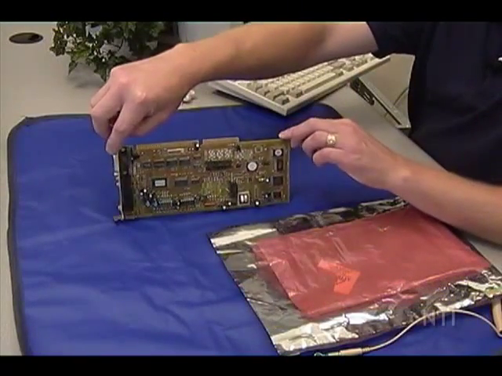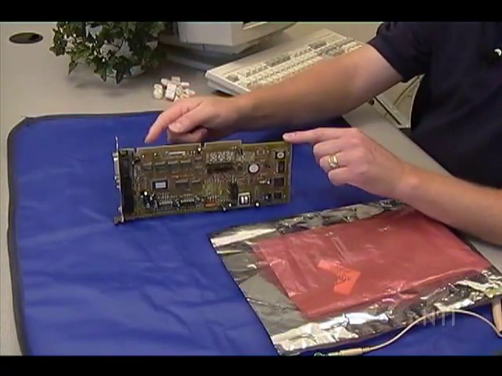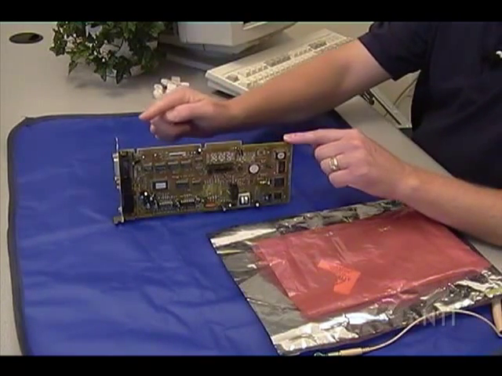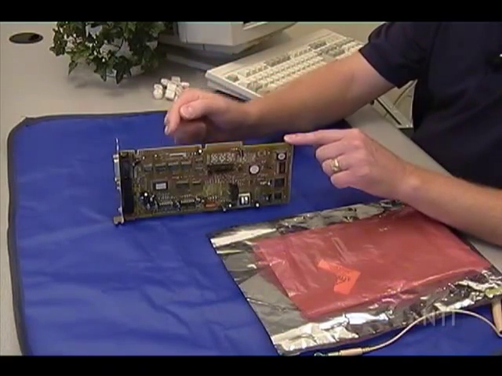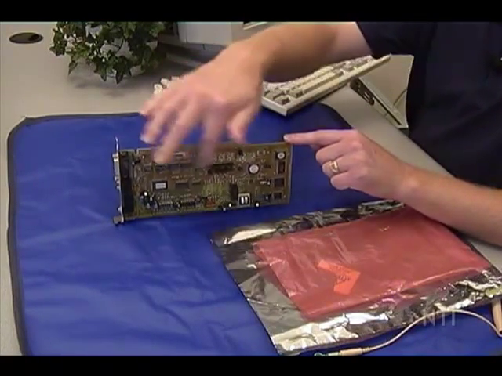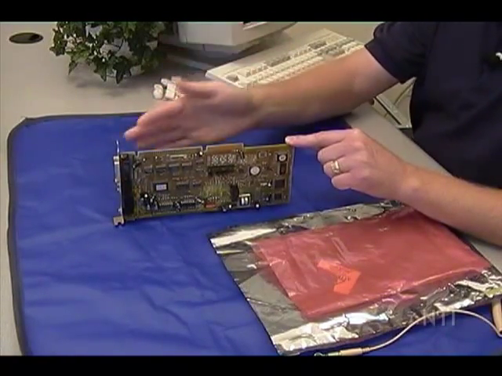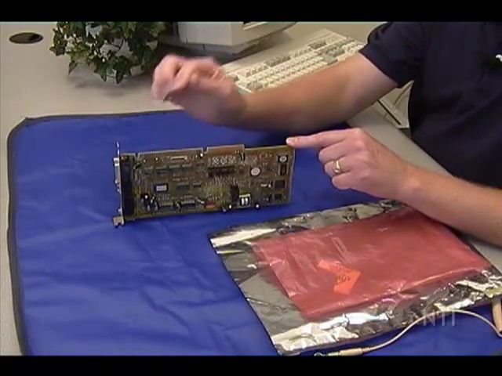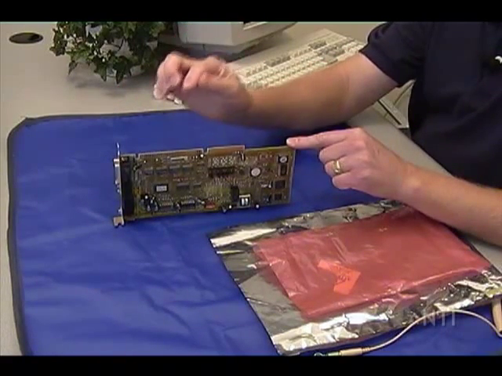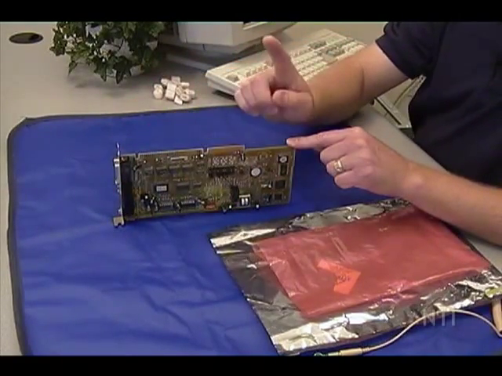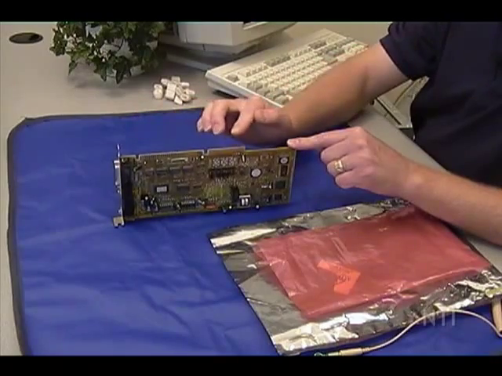Rule number 2, never touch the leads on an expansion board. As you can see right here, I have an expansion board. This happens to be an audio card. Along here are a series of leads that are used to connect it to the motherboard. The reason I don't want to touch any of these leads is simply because they are direct electrical pathways into the various circuitry and components that make up the soundboard. If I have a static charge build up on me and I reach down and touch one of those leads, I just shot a very high voltage discharge right into the componentry and the circuitry here on the board. So remember rule number 2, don't touch any of these leads.